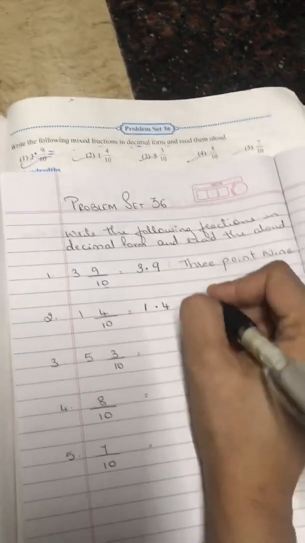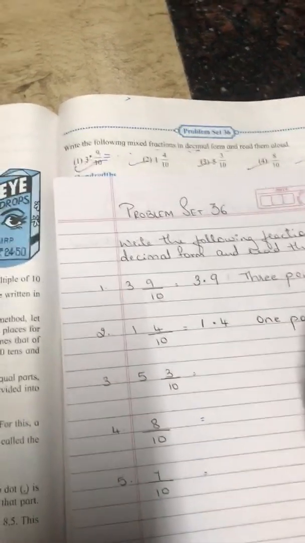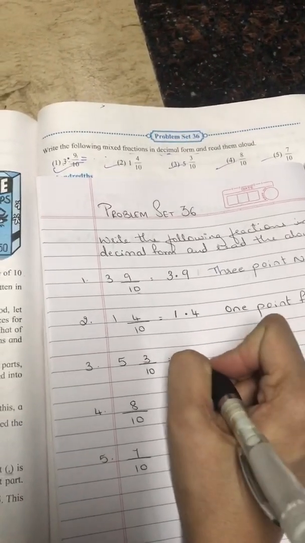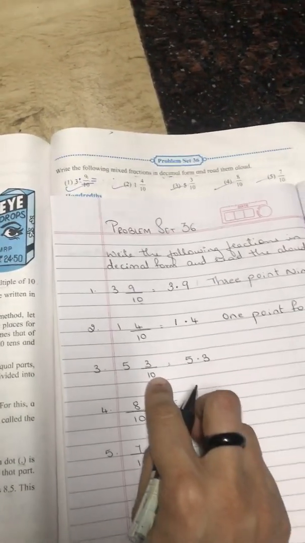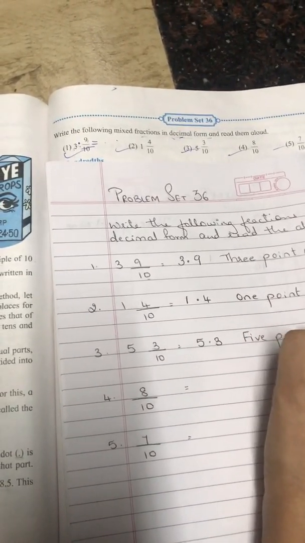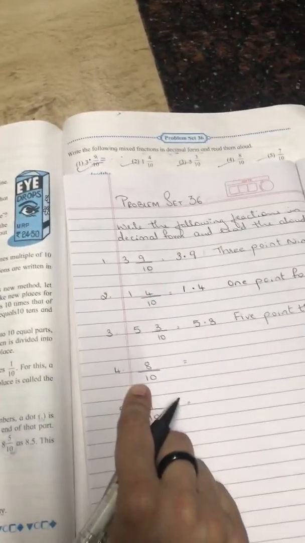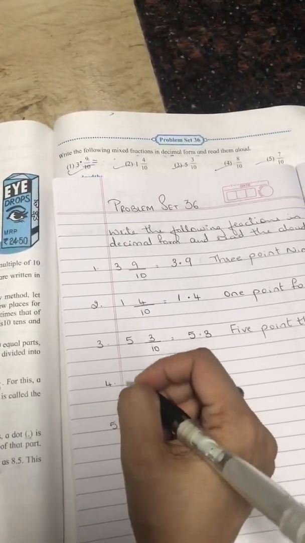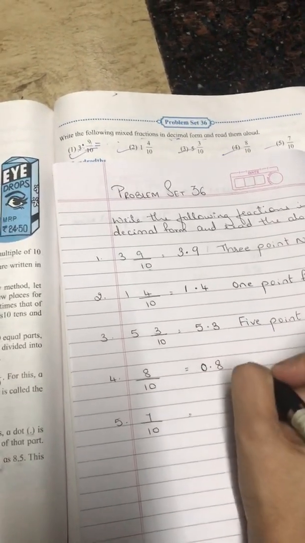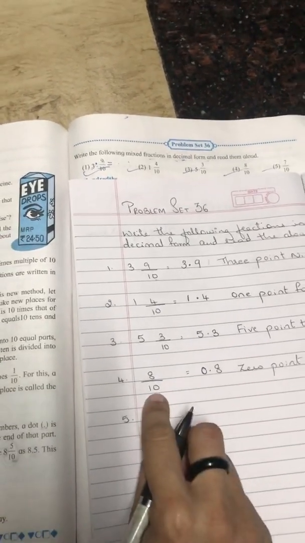So 1.4. Getting me? Same way, 5.3. One 0 is there, that is why 5.3. Now here this is a simple fraction and there is no whole number, so 0.8. Again there is only one 0.